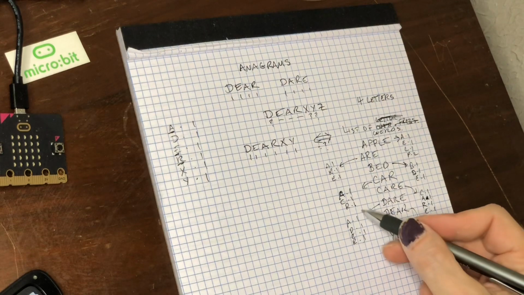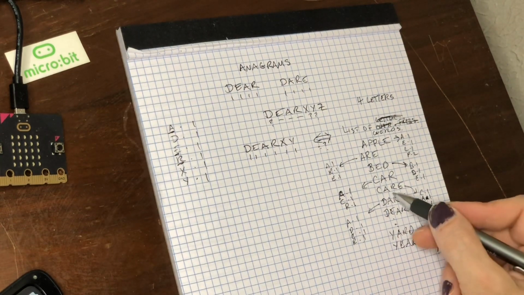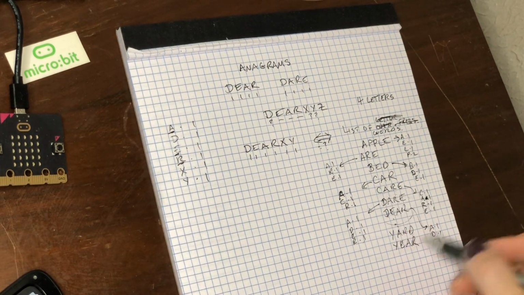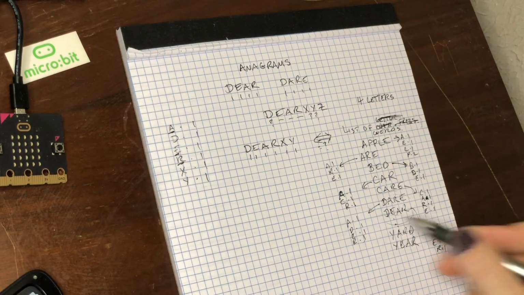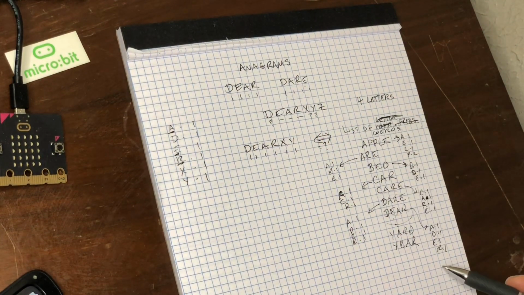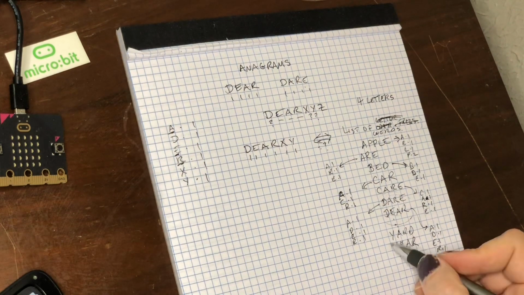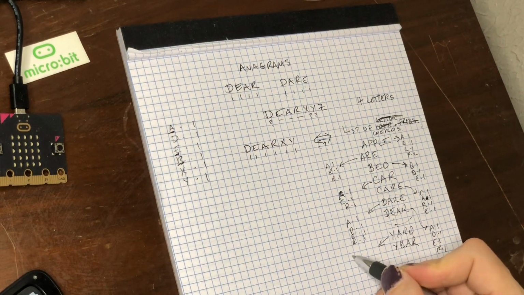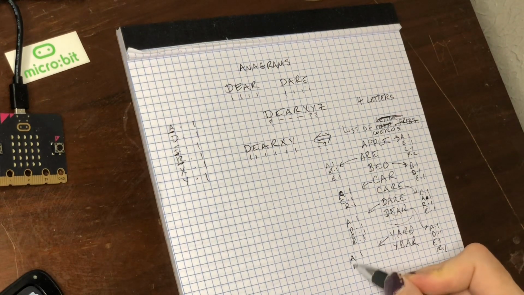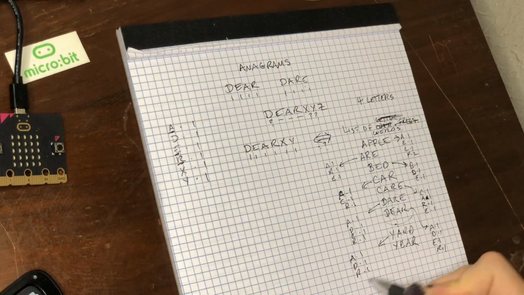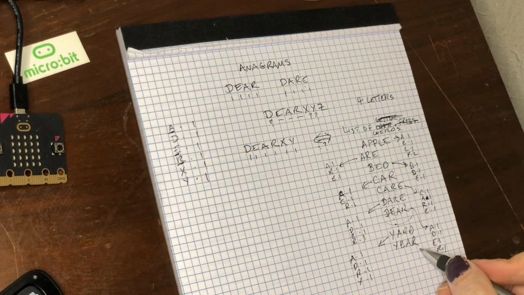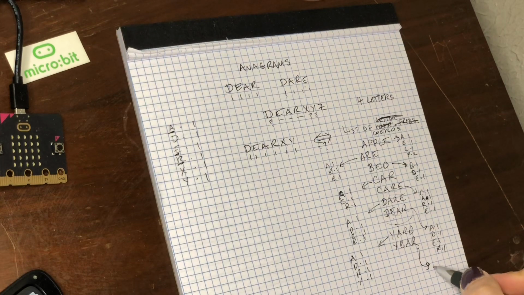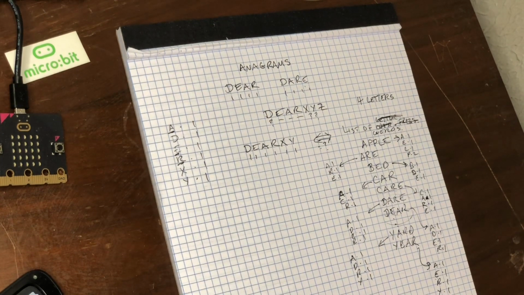Surprise, surprise, right? These two are anagrams of each other, and you can see the letter frequencies are the same. And then we'll go with the last two. We'll say A once, D once, R once, Y once, and then here we have A once, E once, R once, Y once. All right, that's good.